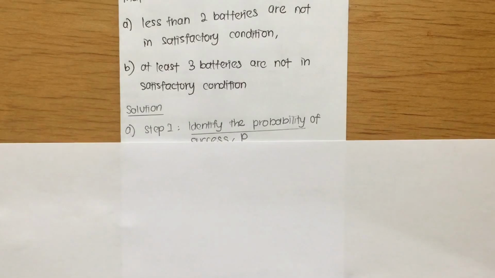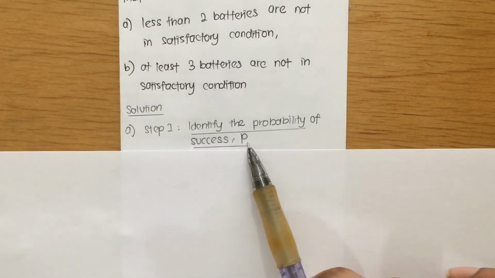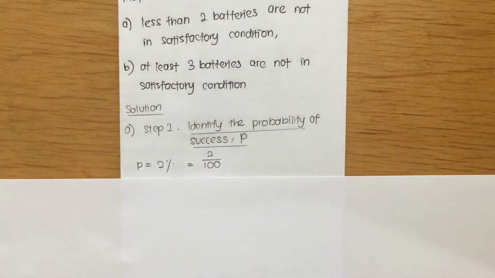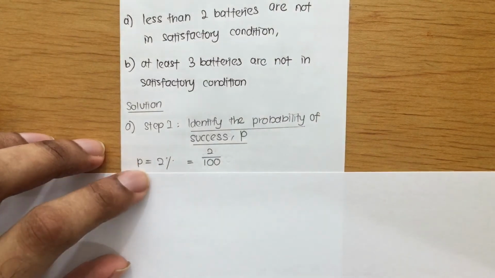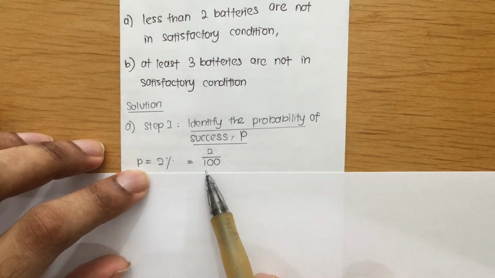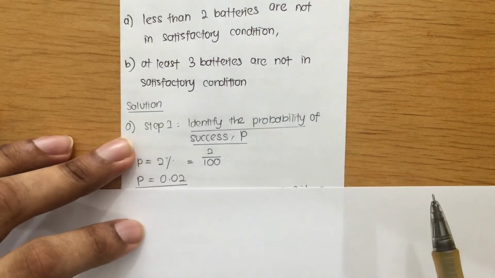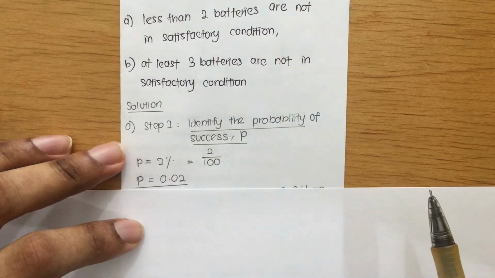So the first step is we need to identify the probability of success, which is the small letter p over here guys. Okay, so in this case your p is equals to 2%. So 2% we can also convert into fraction form, which is equals to 2 over 100. And this value we can change into the decimal value, which is 0.02. Okay, so this is your first step.